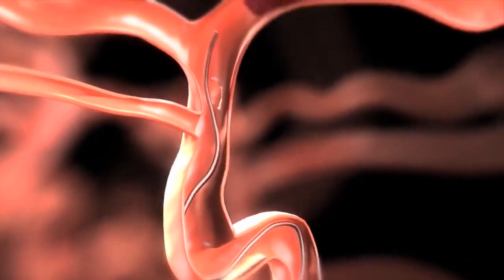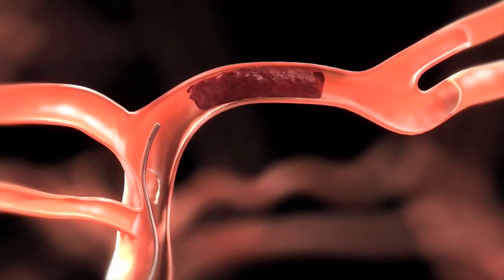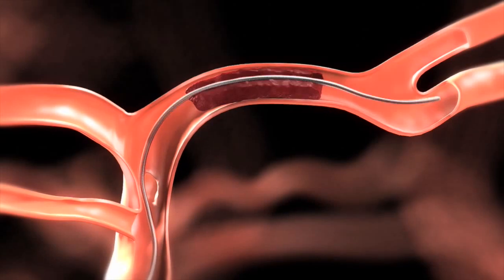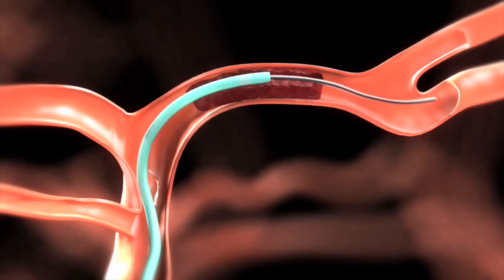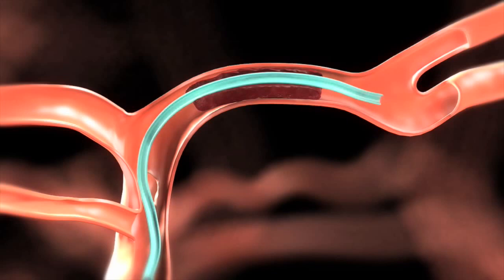Through that catheter, we take up a smaller catheter, a microcatheter, and we catheterize the arteries inside the brain, the carotid artery, and then into the middle cerebral artery. You can see the clot within the middle cerebral artery, which supplies blood to that half of the brain. So we bring up our microcatheter all the way up into the middle cerebral artery in the brain and cross the blockage.